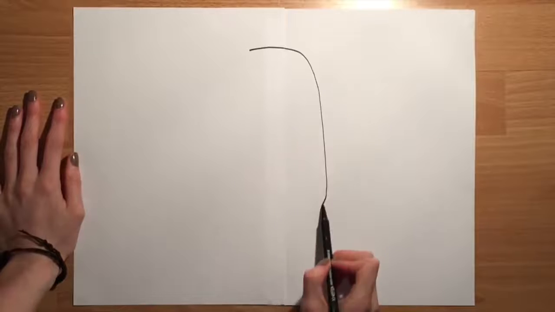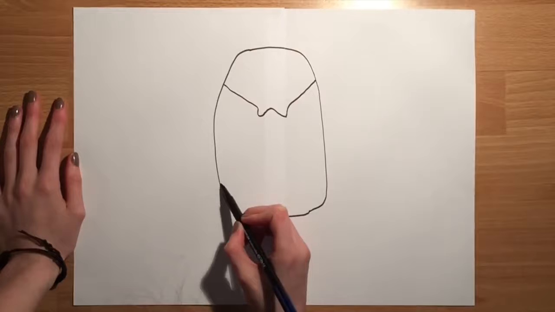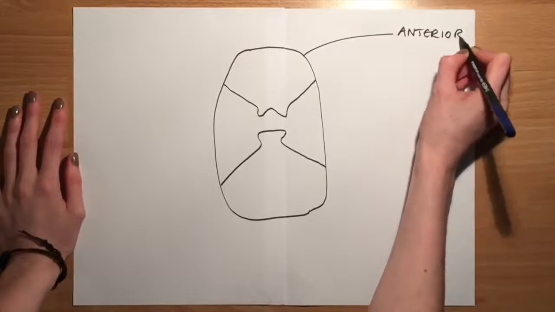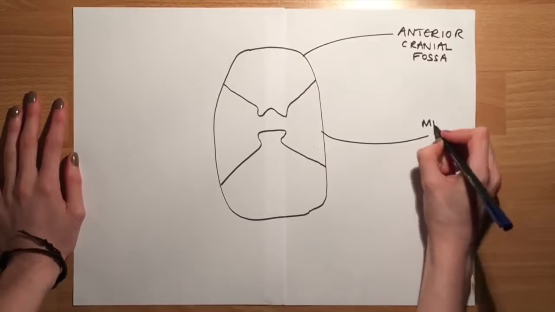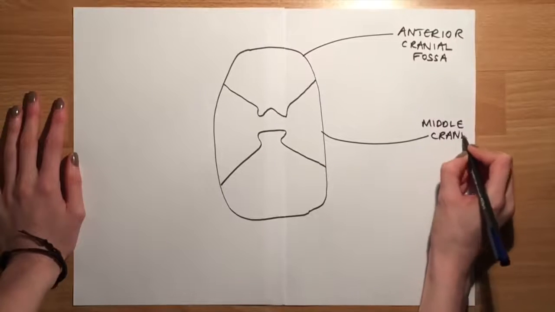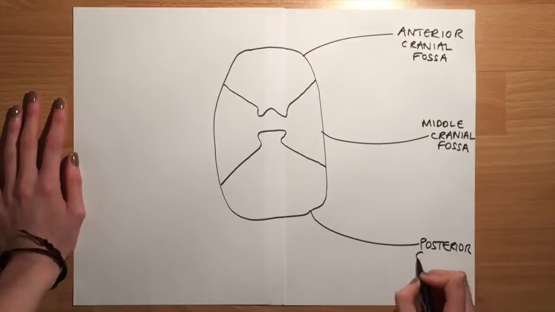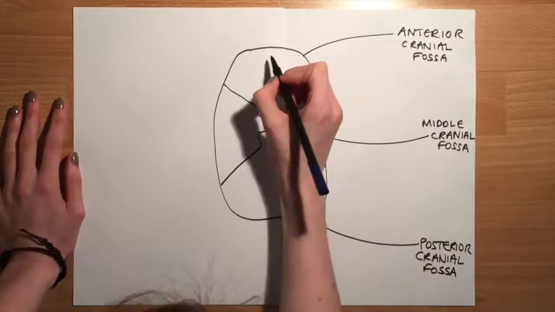Draw an oval shape to represent the skull, and then using two lines separate the skull into its fossa. The most superior section will represent the anterior cranial fossa. The section in between the two lines will represent the middle cranial fossa, and the most inferior section will represent the posterior cranial fossa. First of all, we are going to focus on the anterior cranial fossa.